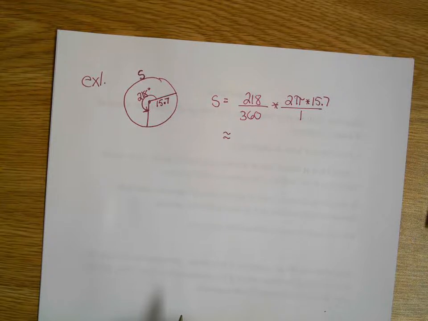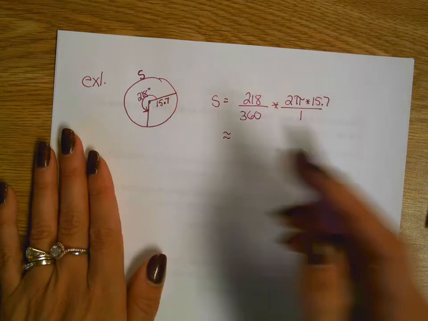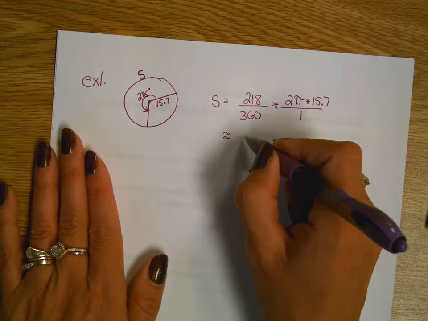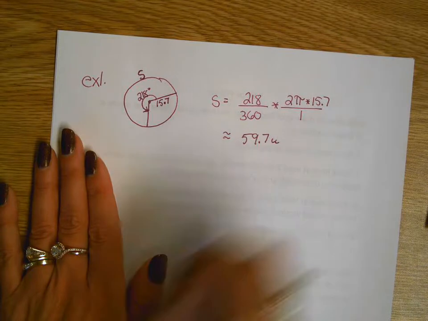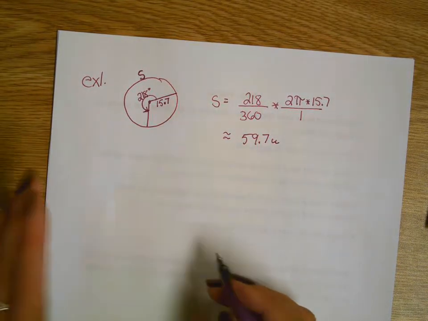Anybody have it? We're looking at sig figs here on these ones. Looks like 3 sig figs. Jimmer? It's about 59.7. About 59.7 units. I didn't put a label on there. Okay, easy peasy, just straightforward.